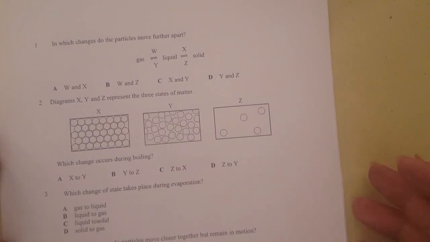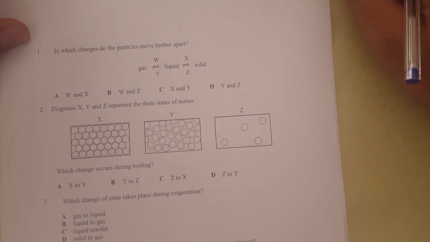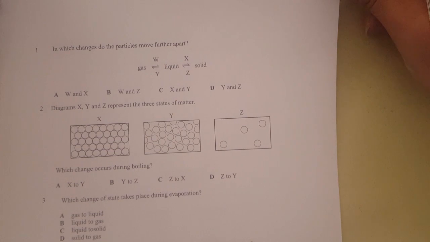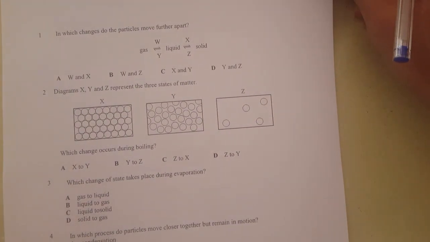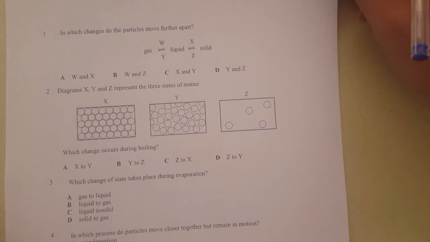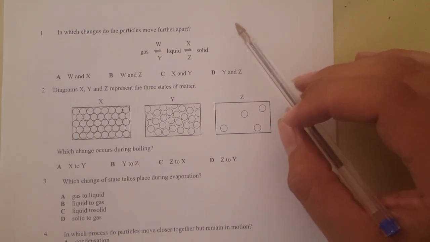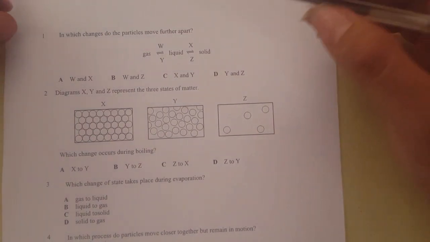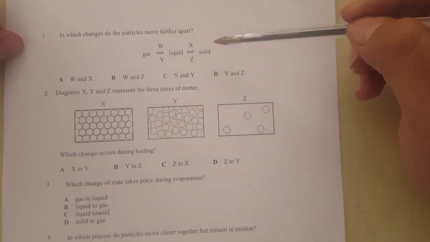Okay, hello again everybody. So today we will be doing an exercise about the first chapter, about the particulate nature of matter and the changes in the physical states. So let's start. Let's see question 1. Here we have: in which changes do the particles move further apart?